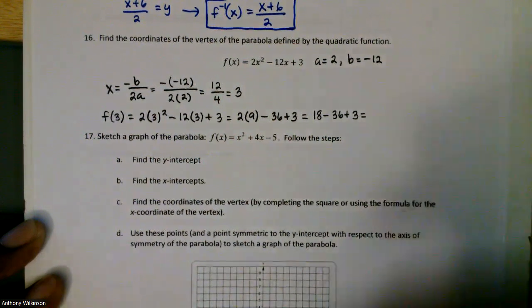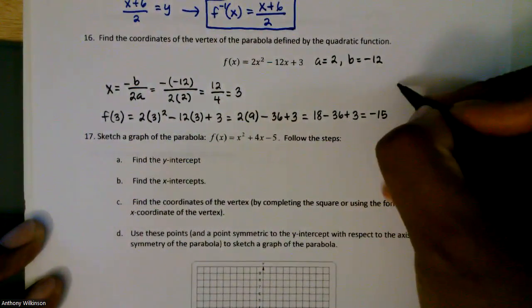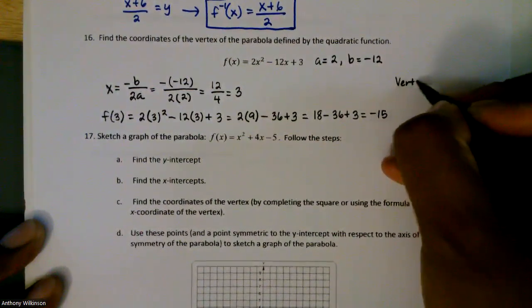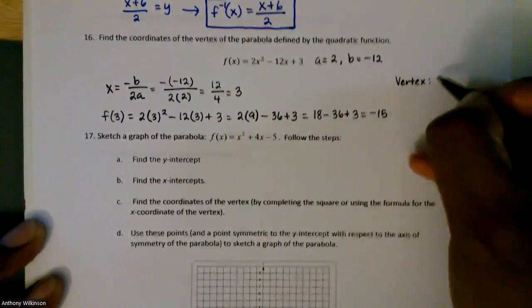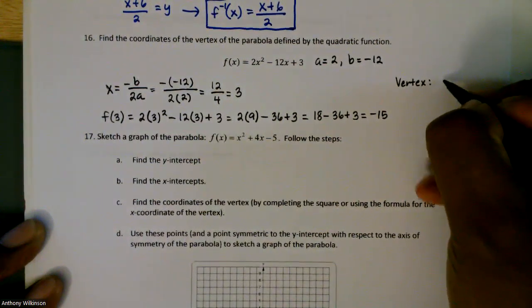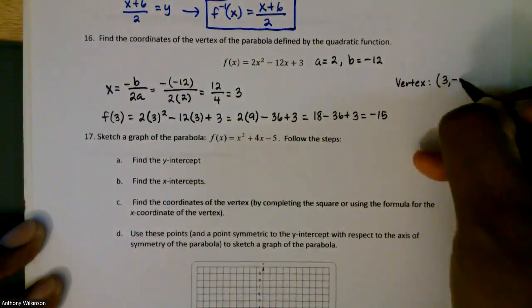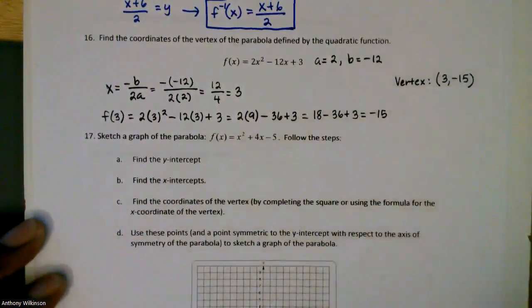Negative 18 plus 3 would be negative 15. So the vertex of this parabola that has the function f of x equal to 2x squared minus 12x plus 3 will be 3, negative 15.